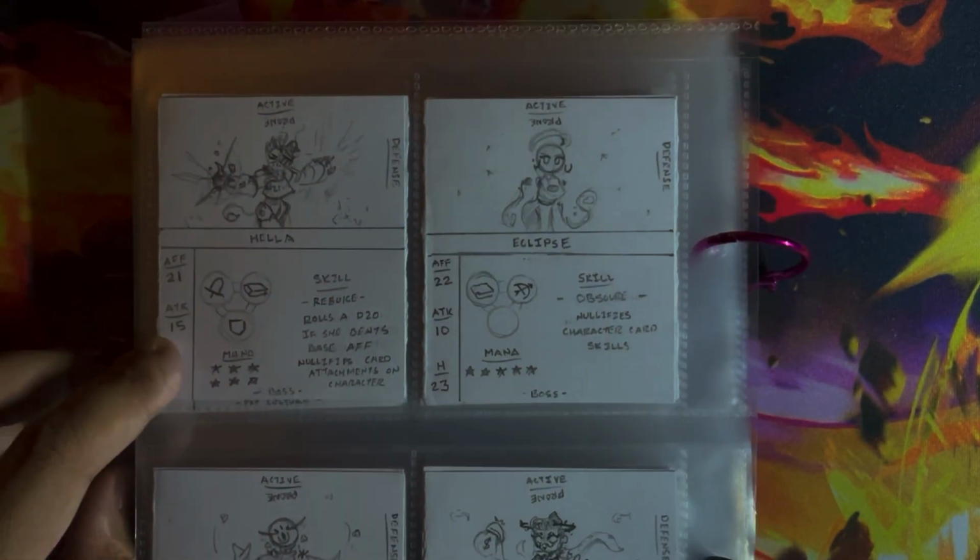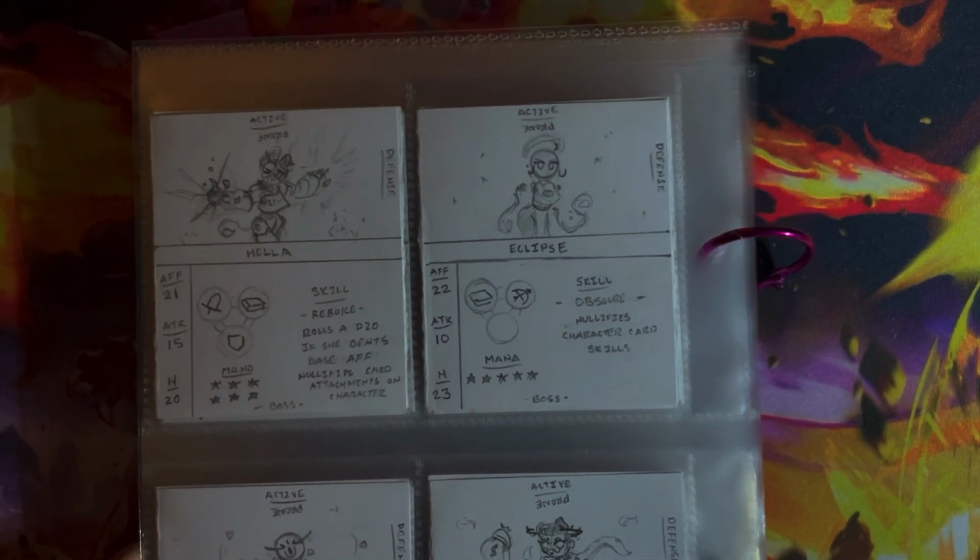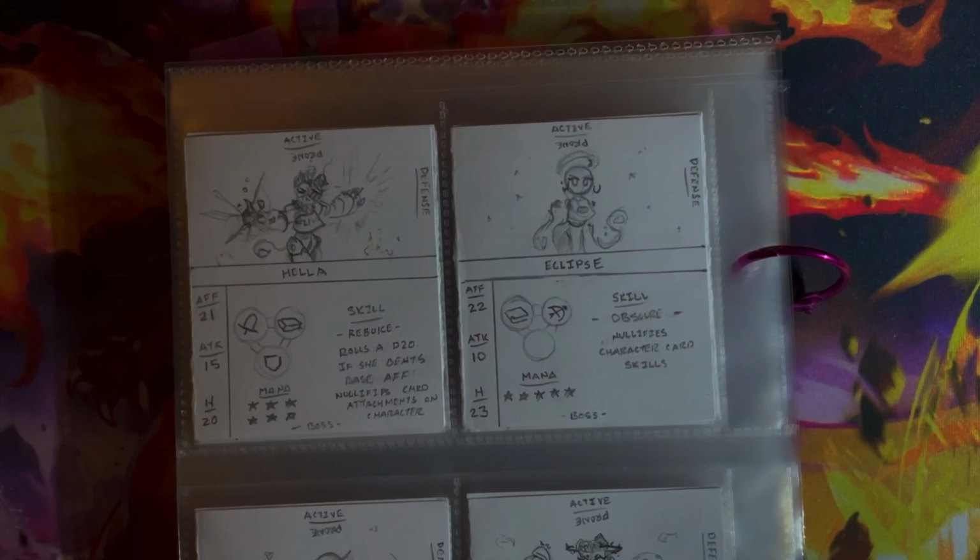But essentially Hela is a character that I wanted to create that's very hellish rebuke. Right, like rebuke in D&D.